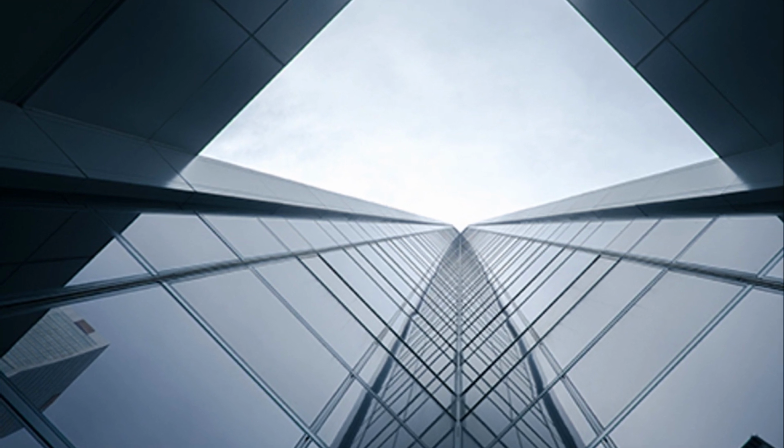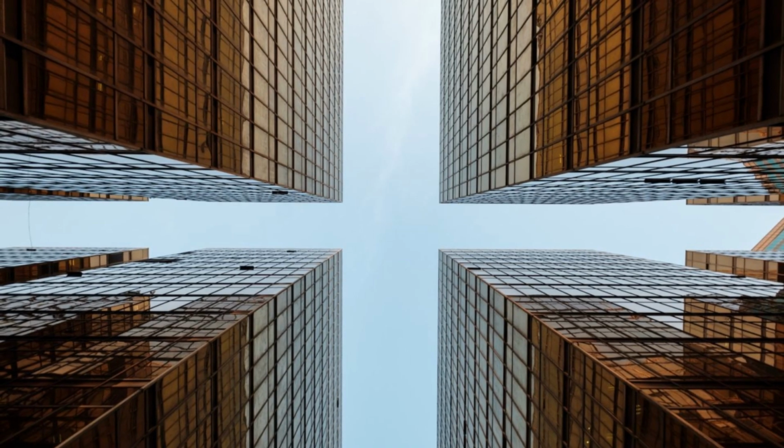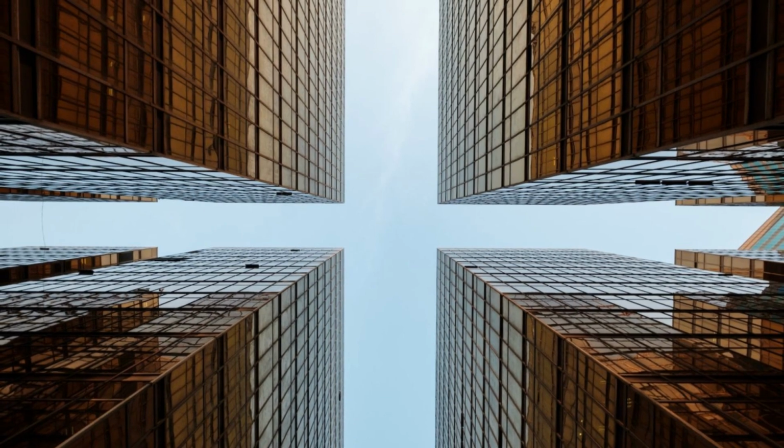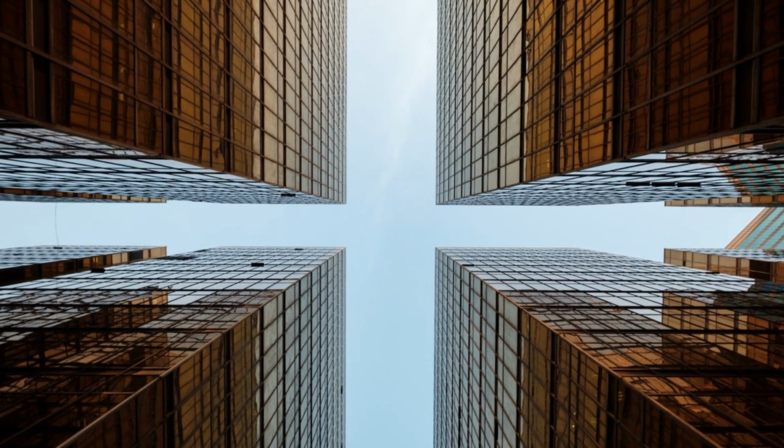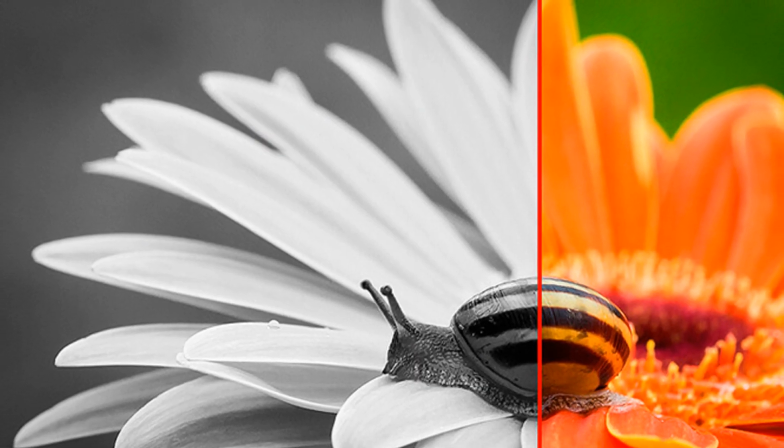Symmetry, for example, can add a sense of harmony to your images. Balance, on the other hand, ensures visual stability, while contrast can be used to highlight key elements within your frame. These principles, although simple, can drastically improve your composition and make your images more compelling.